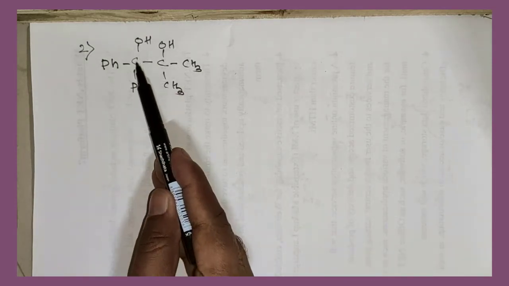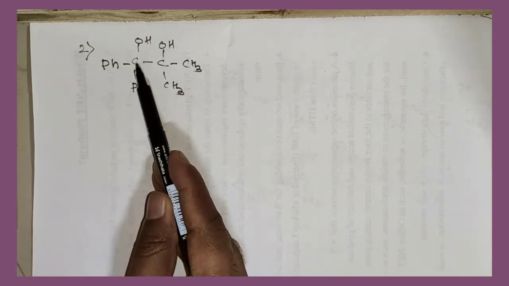Now as we know, the resonance effect is always dominating, right? Resonance effect is always dominating. That's why we are going to generate the carbocation on this carbon. Now to generate the carbocation on this carbon, we have to attack H plus on this OH, right?